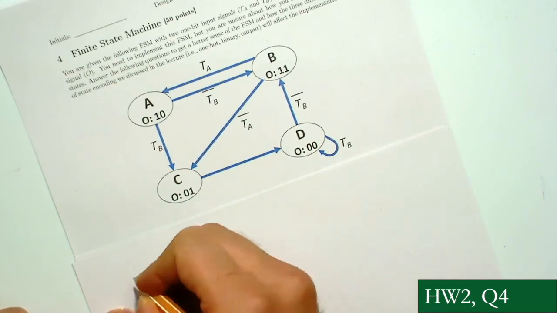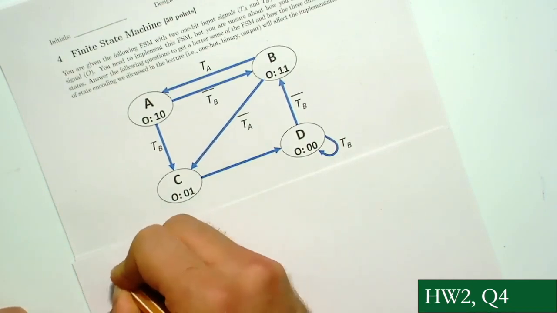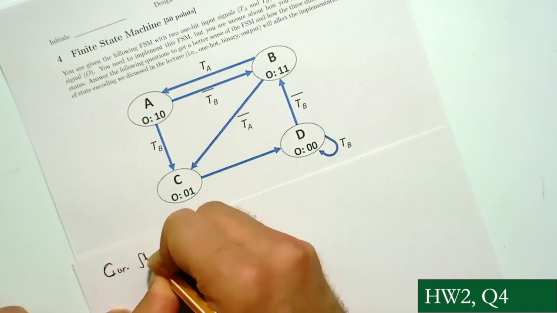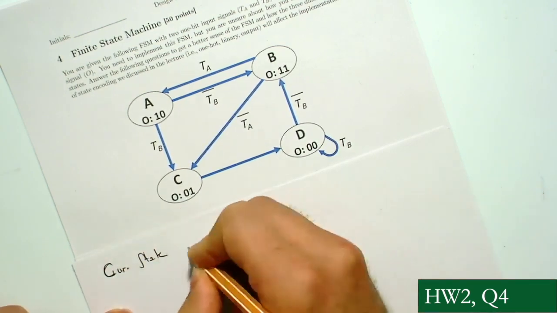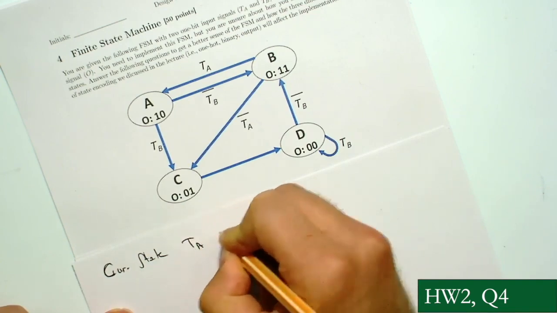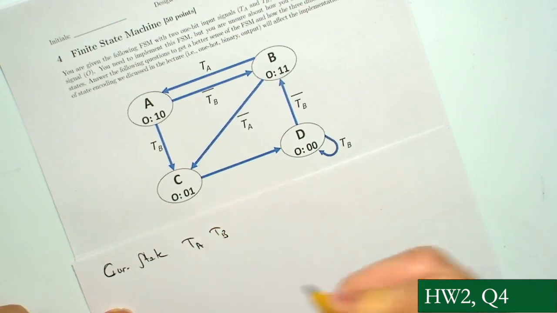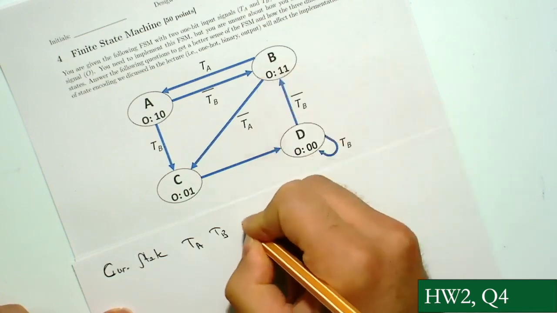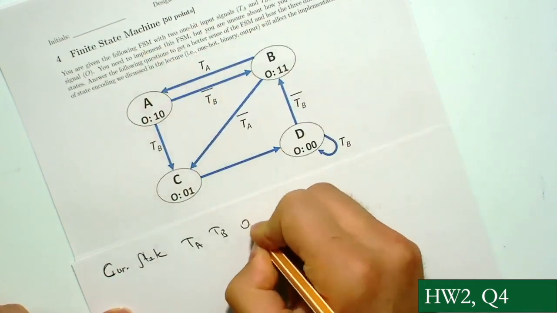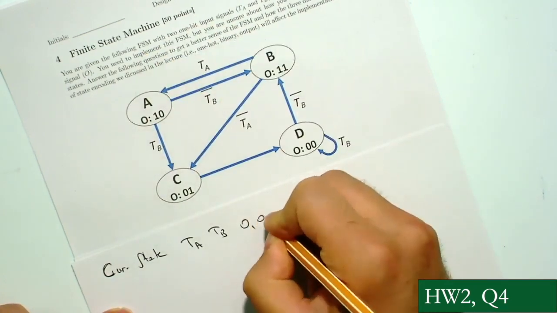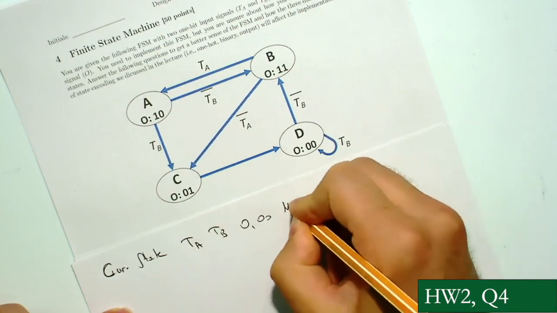For that truth table, I have current state, let's say. I have my TA, TB. The output is 2 bits, so O1, O0, and the next state.